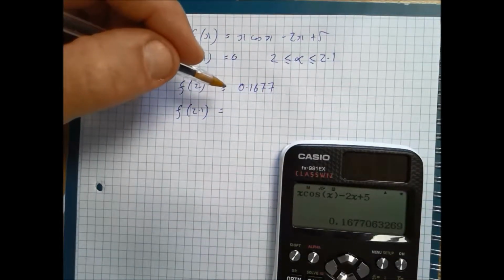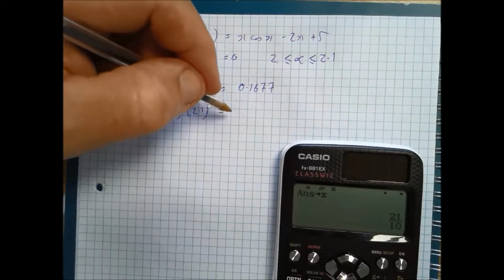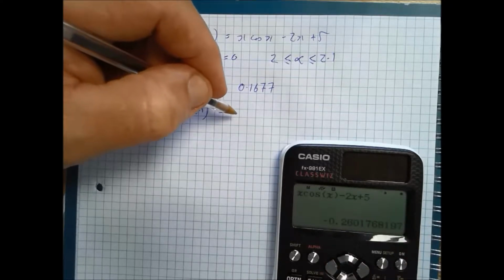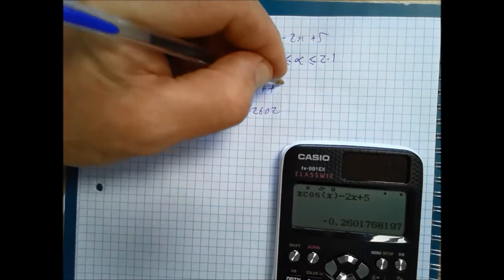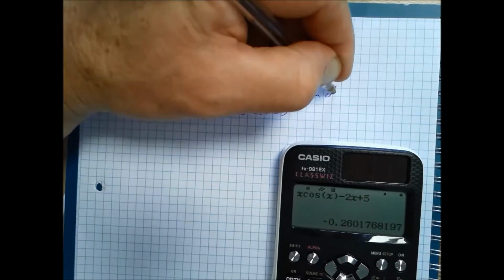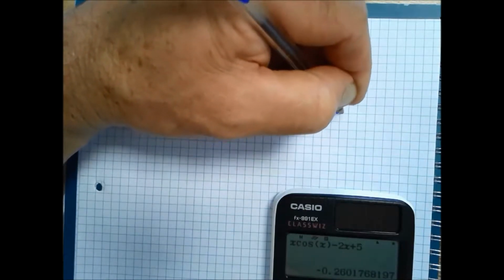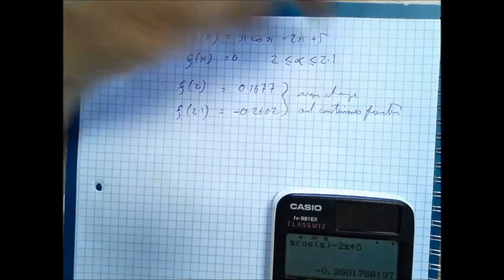Now redefine x as 2.1. So that's stored 2.1 as x now. Back up to the equation I want, equals minus 0.2602 to 4 dp. So I've got the sign change.